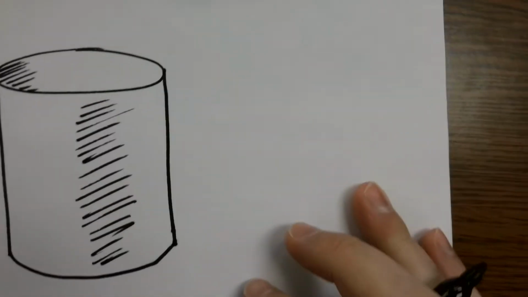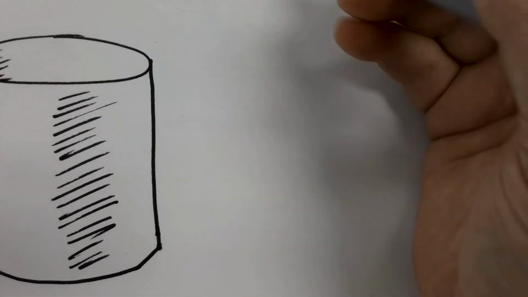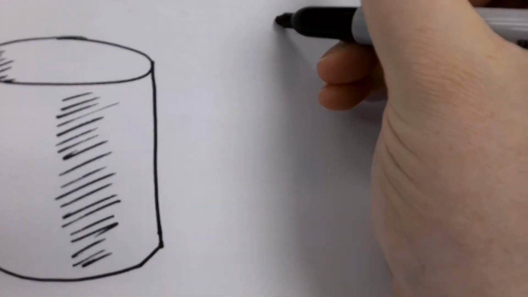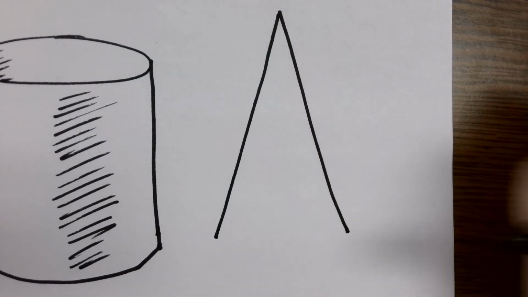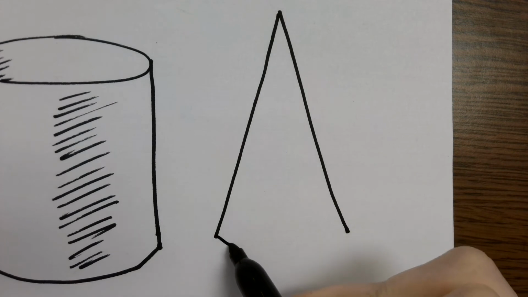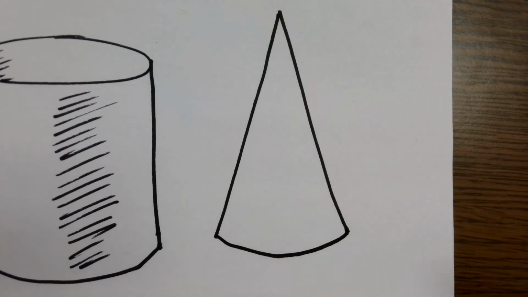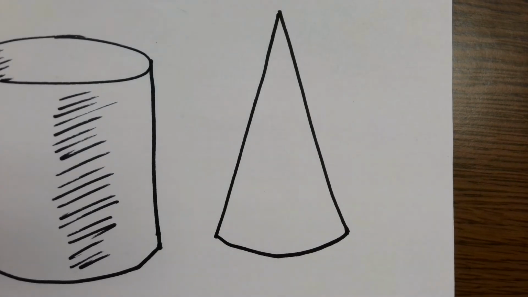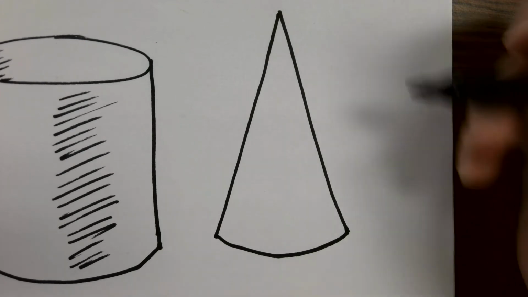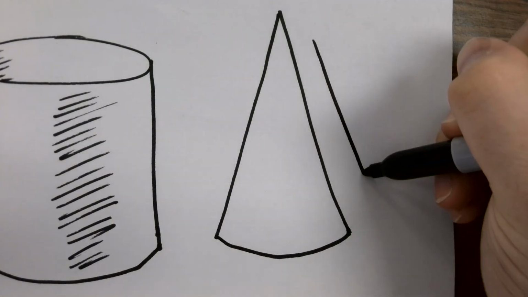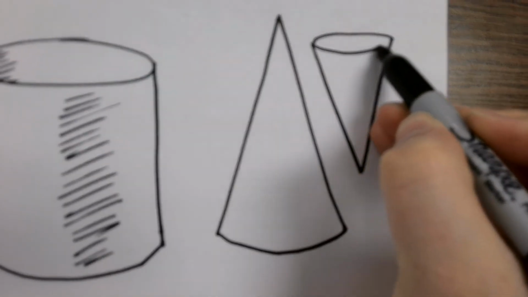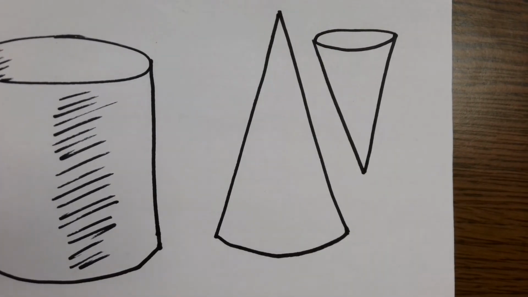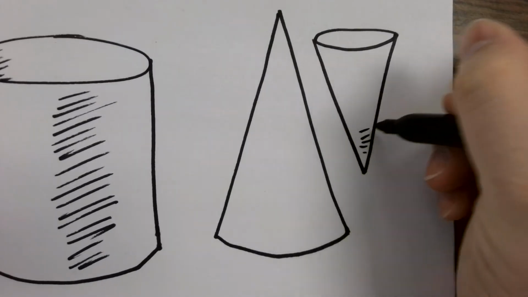Next, we're going to draw a cone. Now a cone, it's just a triangle, and like before with the cylinder, we're just going to connect it with that curved line. Very cool. Now there's another way we can draw a cone. Connect it with an oval at the top like we did with the cylinder, and now we have an upside down cone. A little bit of shading.